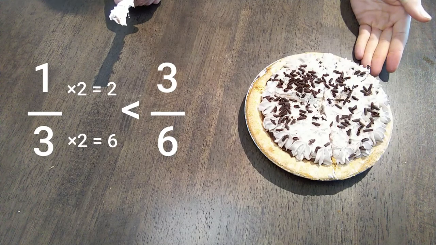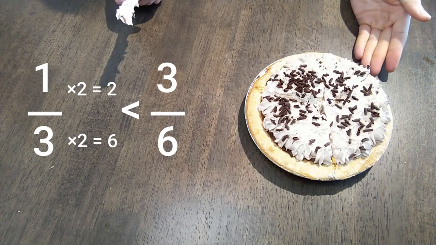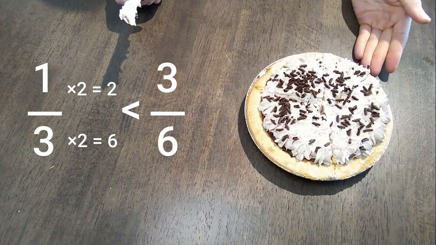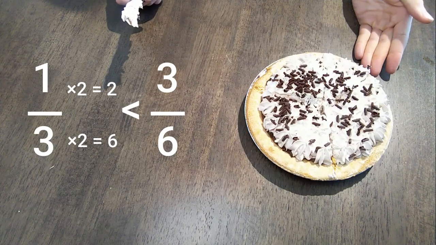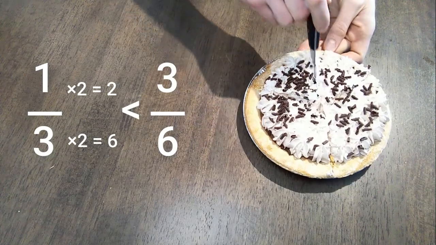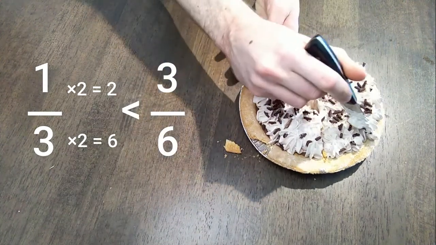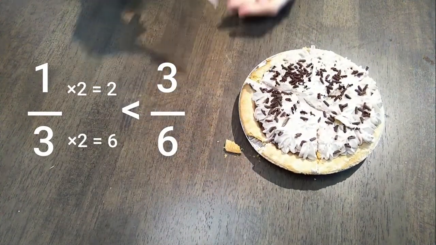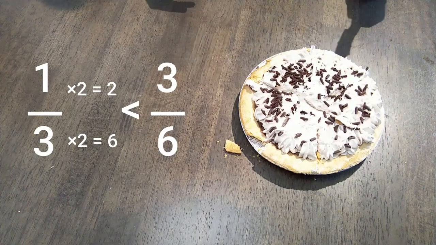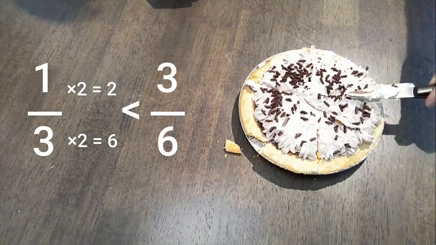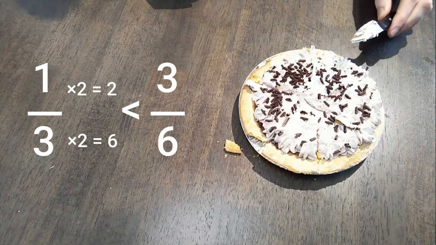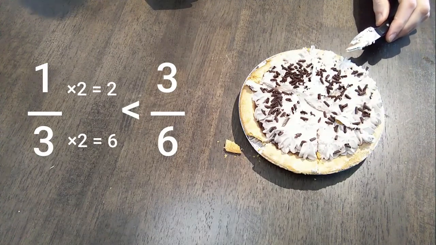And then my other option was to have 3/6. So let's turn all those thirds into sixths. How do we do that? By cutting them in half. How do I know that? Because we said multiply by 2. So I'm going to cut each of the thirds into 2. There we go. So my other option was to have 3/6. 1, 2, 3. Oh, that is more than 1/3. Okay, I think I'm going to go with having 3/6 of the pie.